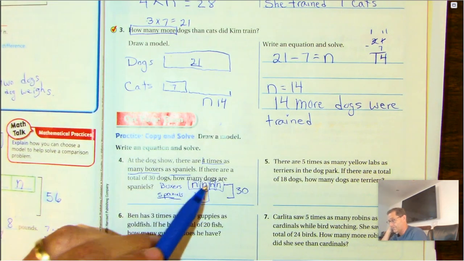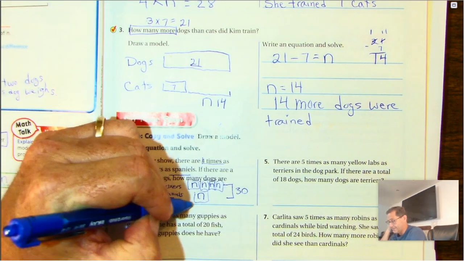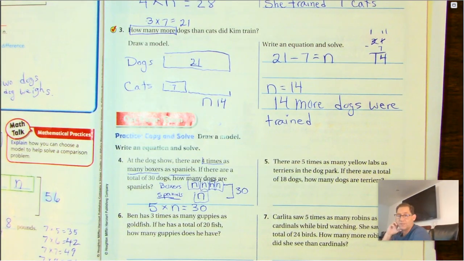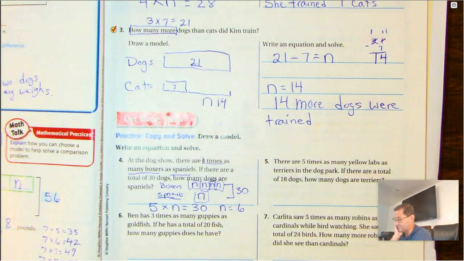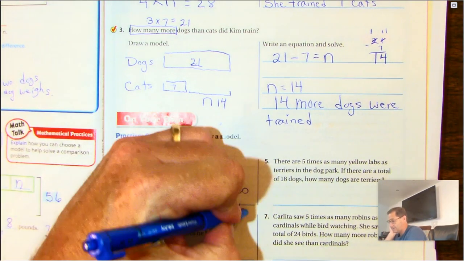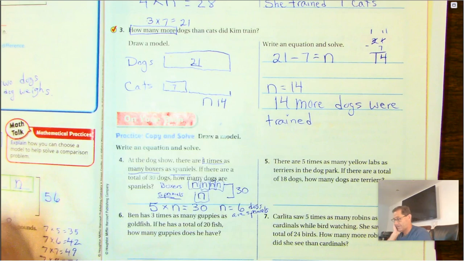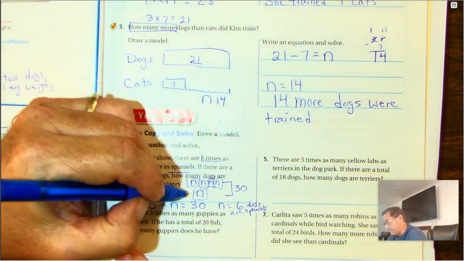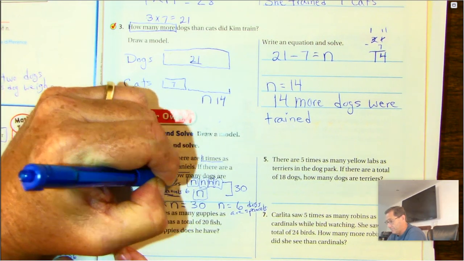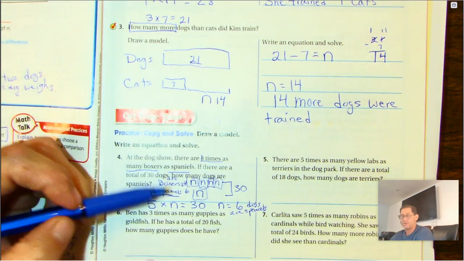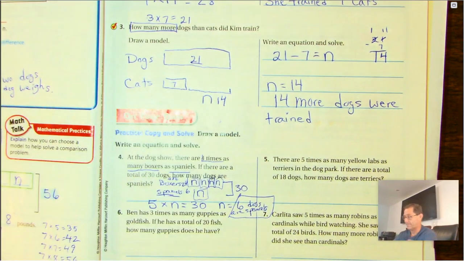Okay, I see 1, 2, 3, 4, 5. So I have 5 parts times whatever that number is gives me 30. So 5 times what is 30? Well, I know that that's 6. So n equals 6. 6 dogs are spaniels. If we were proving that to ourselves, we could write 6 here. And then what's 4 times 6? 4 times 6 is 24. 24 and 6 is 30. So this is our answer.